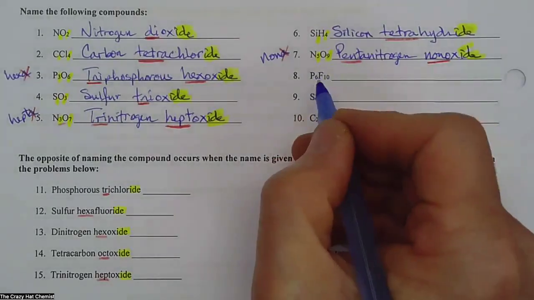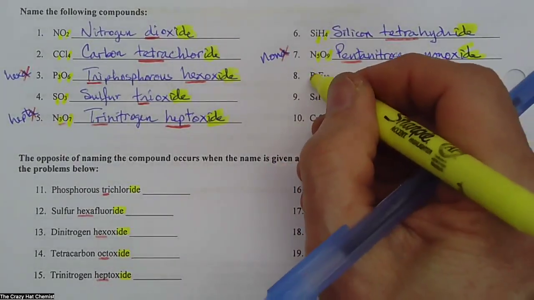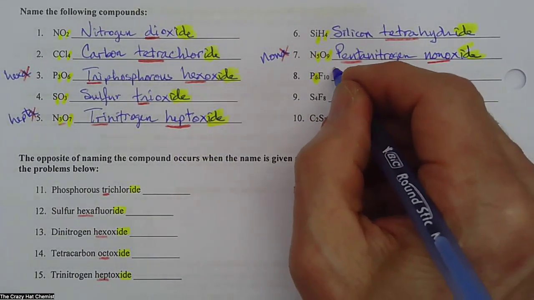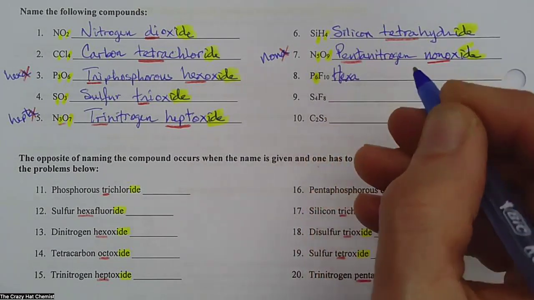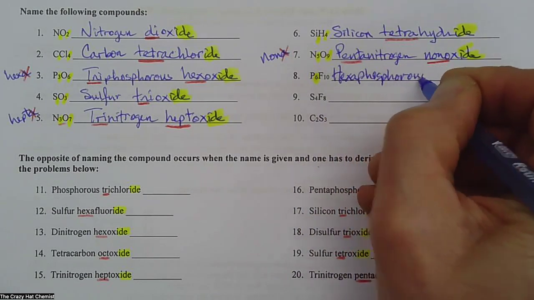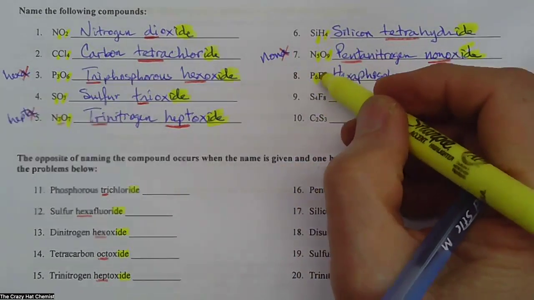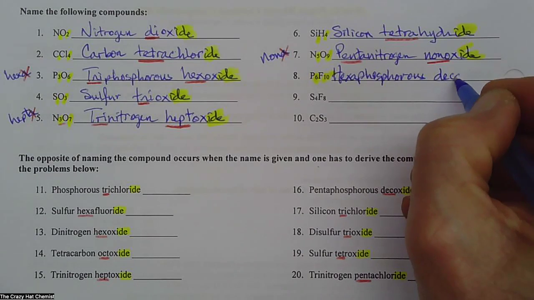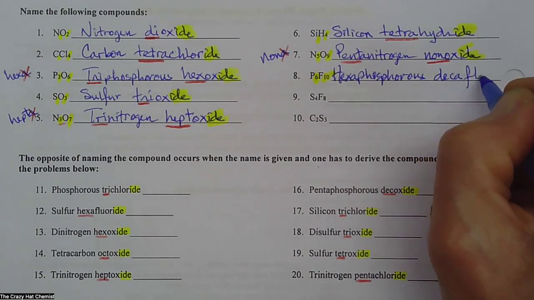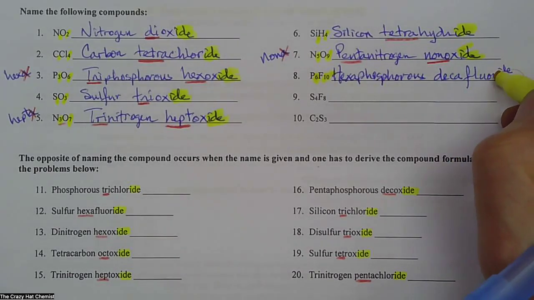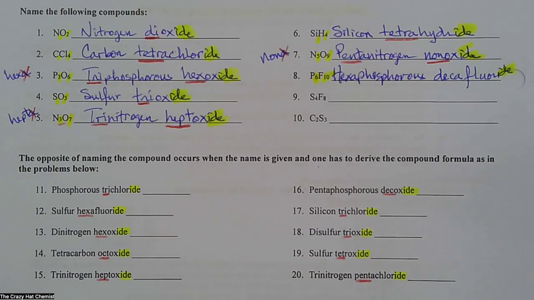Then we have phosphorus, but we have 6 of them. So that is hexa. Hexa phosphorus. Excellent. And then we have 10, and that's deca fluoride. And again, I'm going to highlight that IDE ending, and we will always have a prefix for the second element.